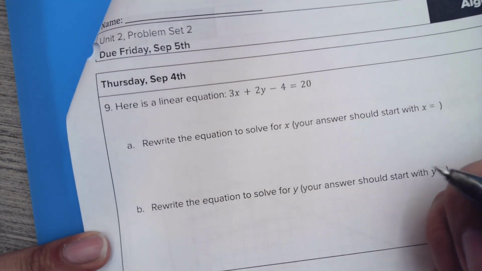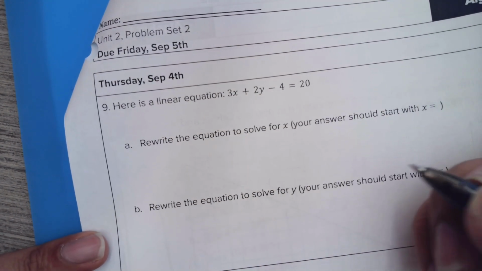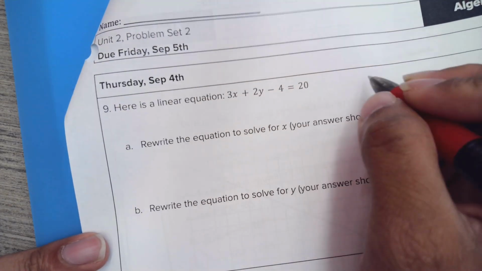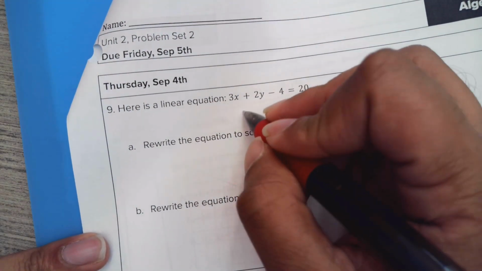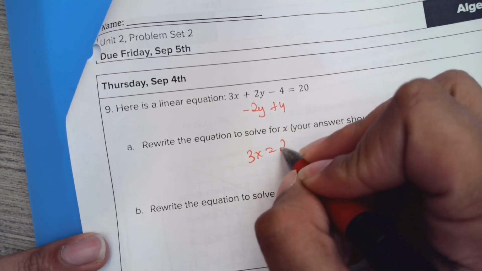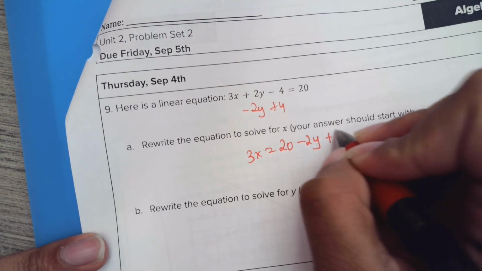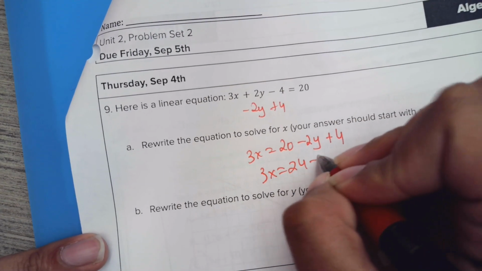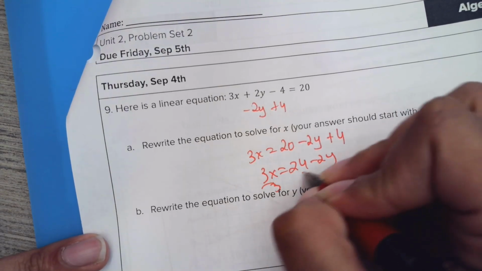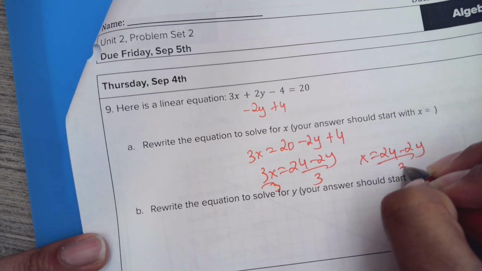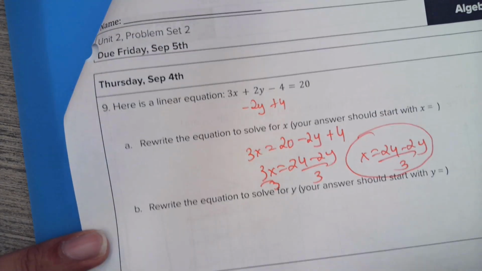Rewrite the equation. See, any equation you can write it in terms of x or in terms of y, right? They are asking you to isolate the x, so you're going to have to take everything to the other side. So how do you do that? You're going to subtract 2y on both sides and add 4 on both sides. You get 3x equals 20 minus 2y plus 4. 20 plus 4 is 24, so it's 3x equals 24 minus 2y. You divide by 3, so x equals (24 minus 2y) over 3. See, x equals something, right?